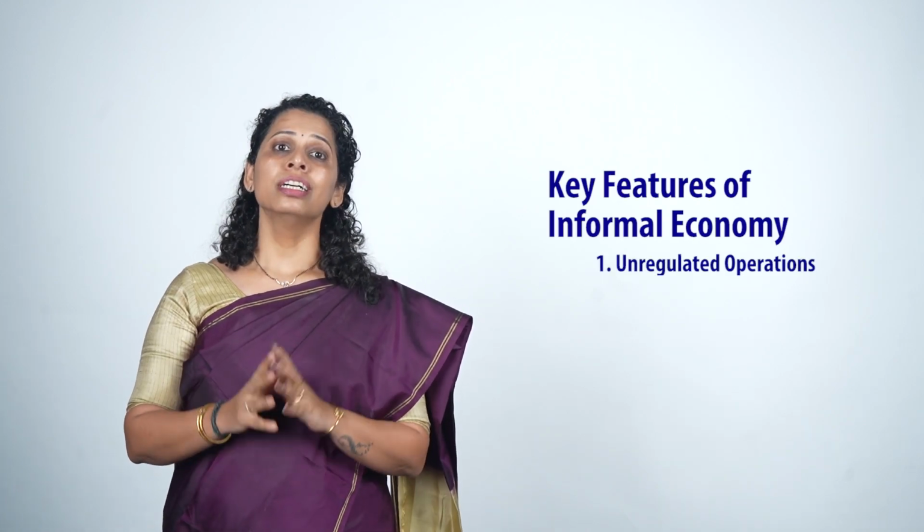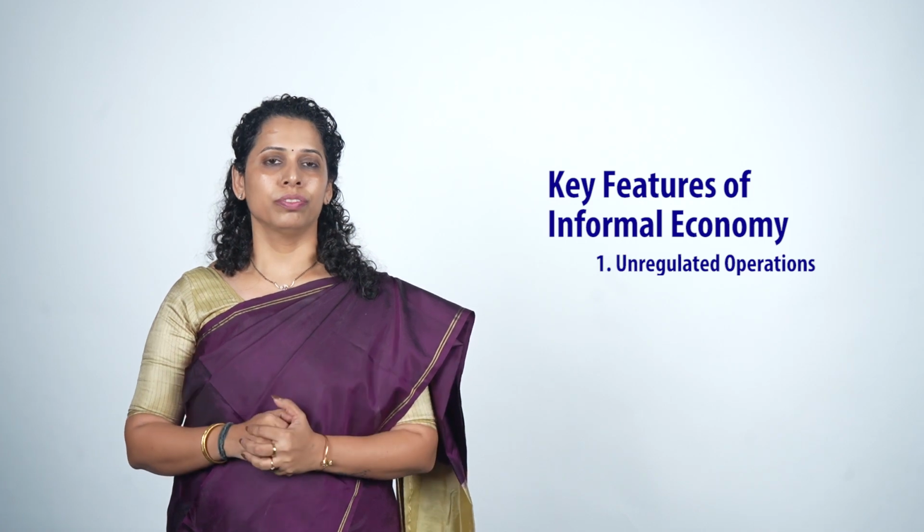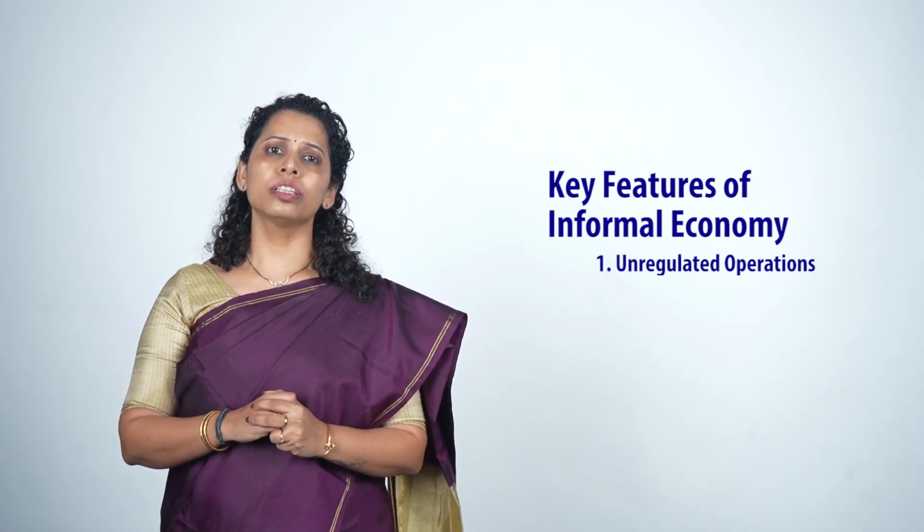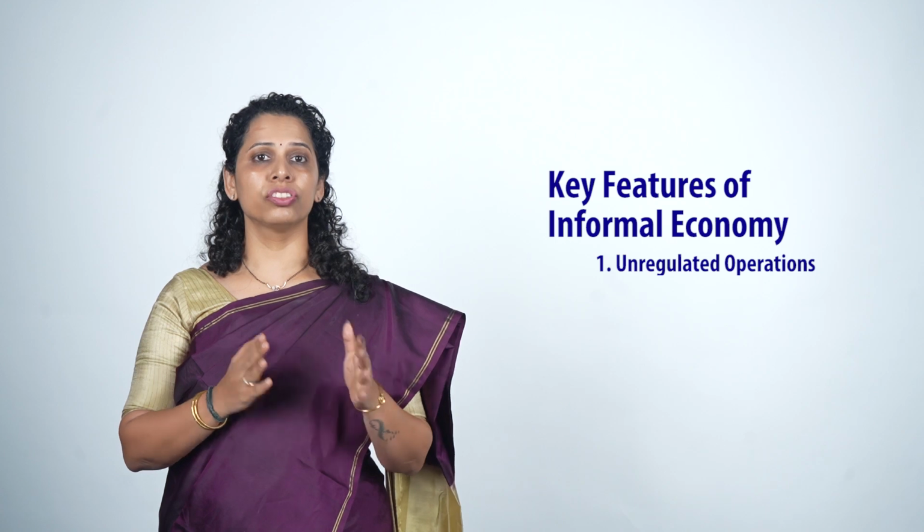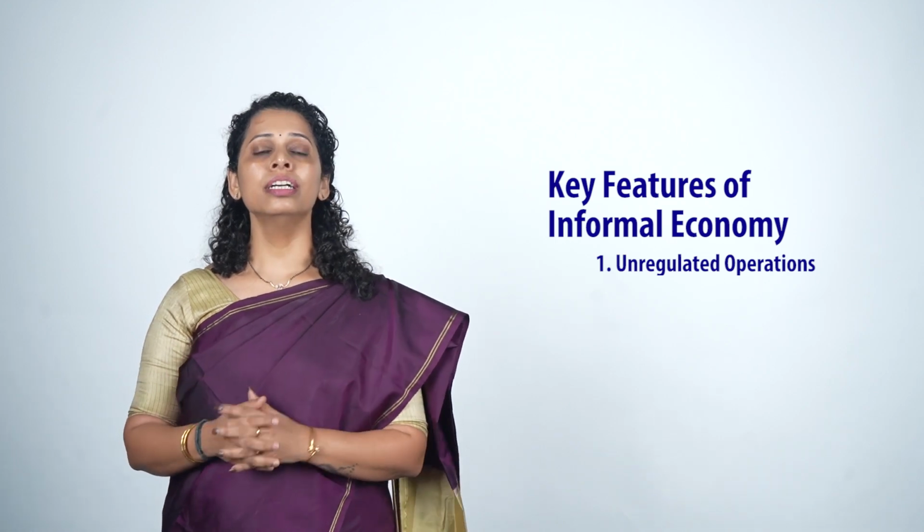The first is unregulated operations. The informal economy thrives on businesses like street vending, repair work and small scale farming, which operate without formal adherence to tax or any labor laws. Nearly 80% of India's labor force is employed in such sectors, with agriculture alone accounting for half of the jobs. It is creating an unregulated system.